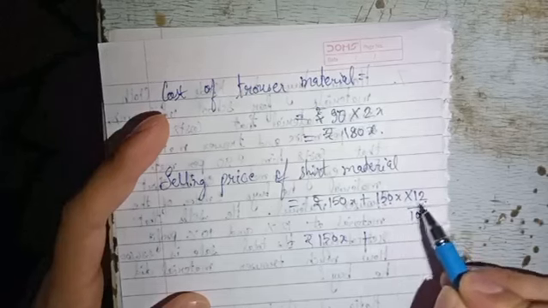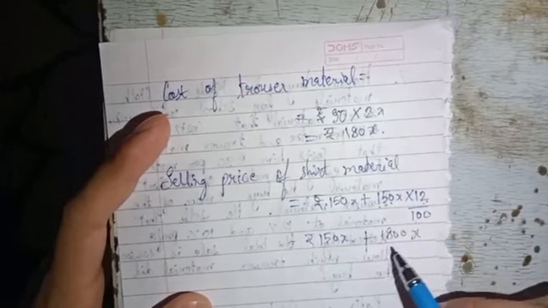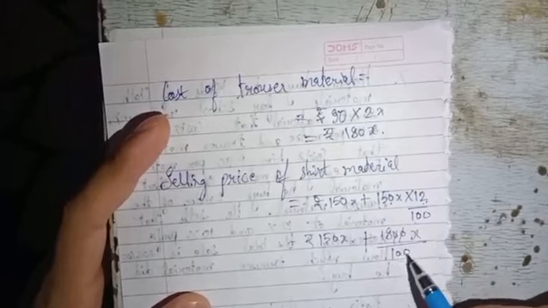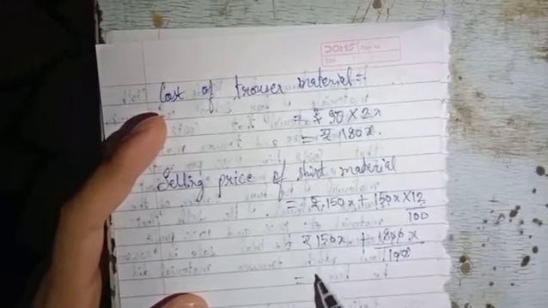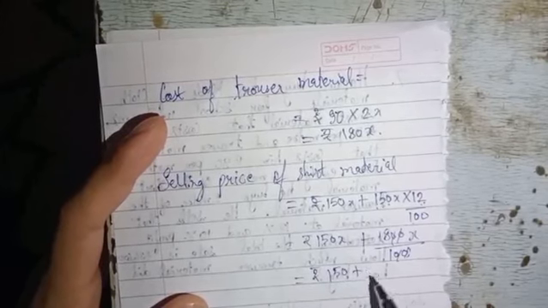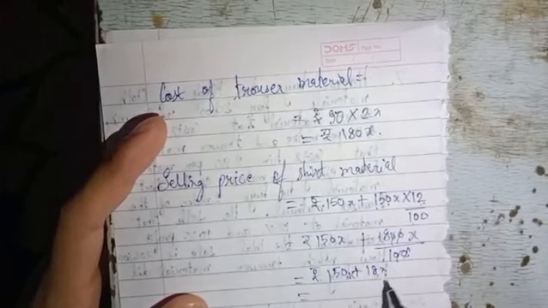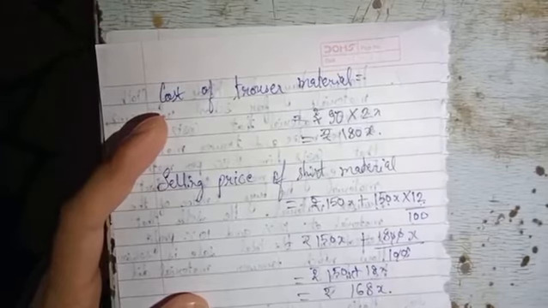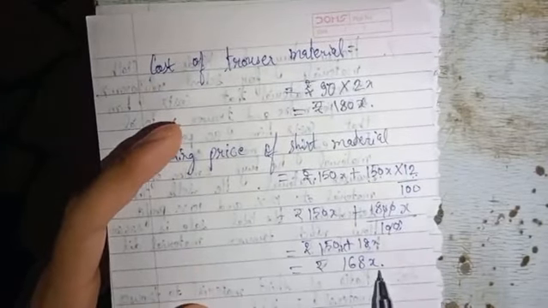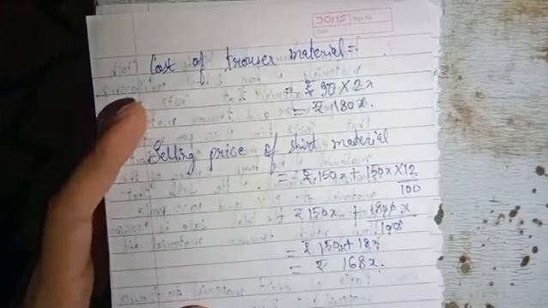So 150 into 12 is 1800x whole upon 100. The zeros cancel. It will become rupees 150x plus 18x. 150x plus 18x will become rupees 168x. That is the selling price of the shirt material.